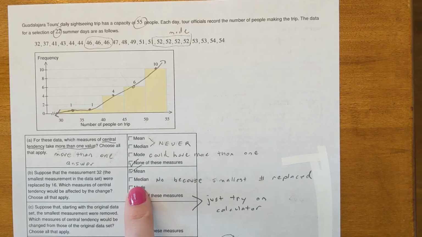So that is not going to change the median at all because they did not change how many numbers were on the list. The median is the number in the middle of the list when listed least to greatest. Well, we replaced the smallest number with another small number. So the median is not going to change. The number in the middle is still the same number in the middle. It didn't juggle at all. The average is going to change though, because the sum or the total of all the numbers added up is going to be different.